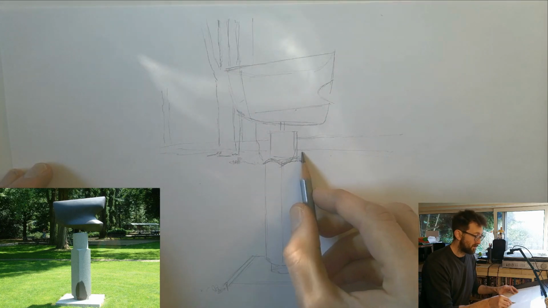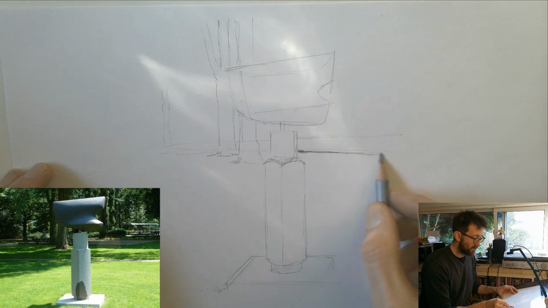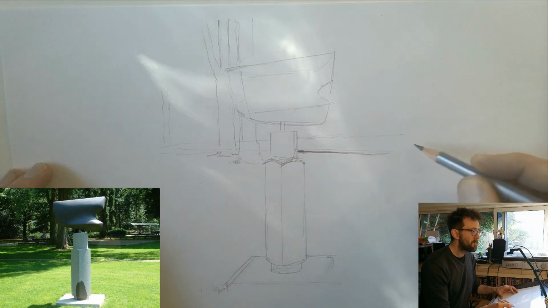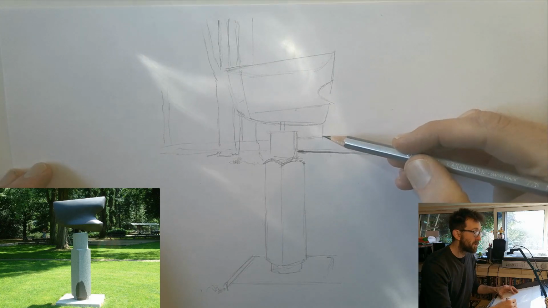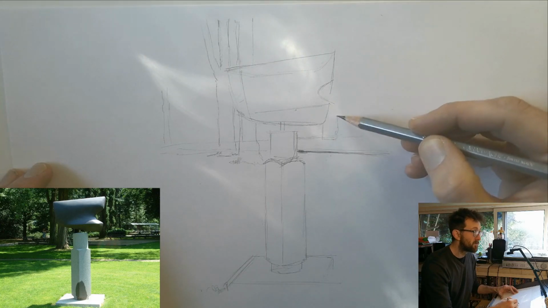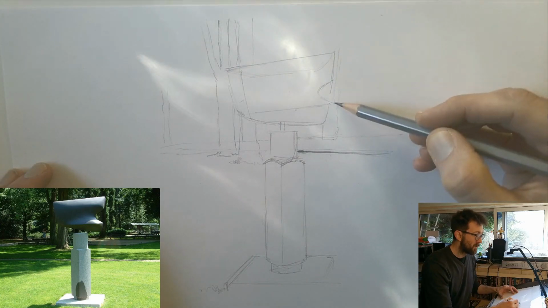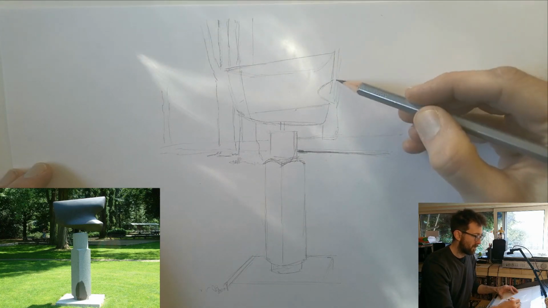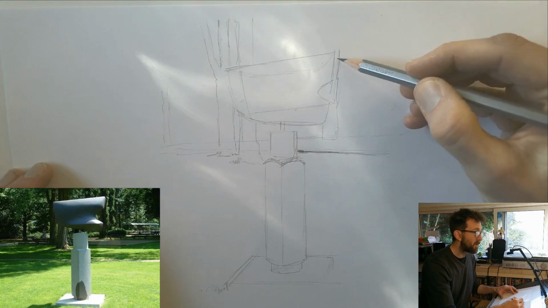Let's see. There's also a little, so at the front edge of this, there's a big dark tree. Big dark tree with some nice light foliage behind it.